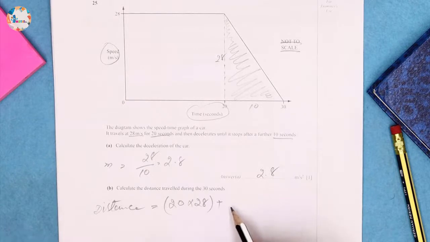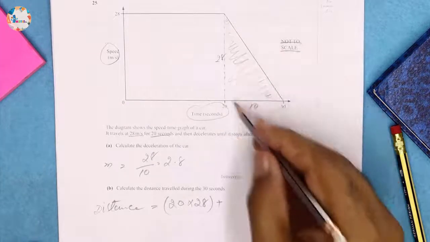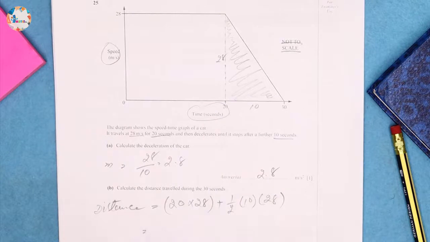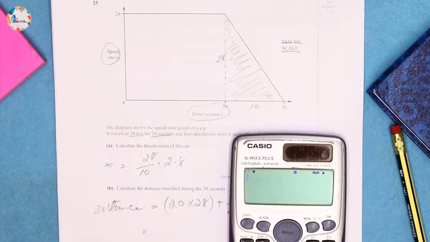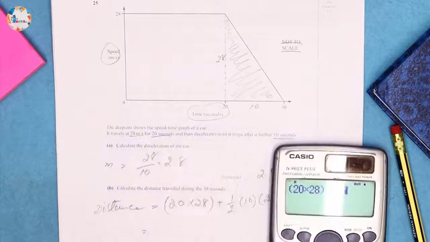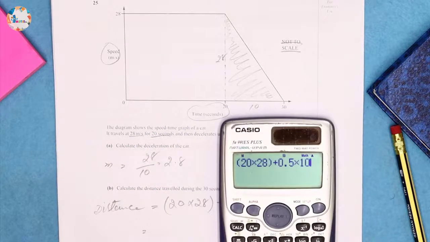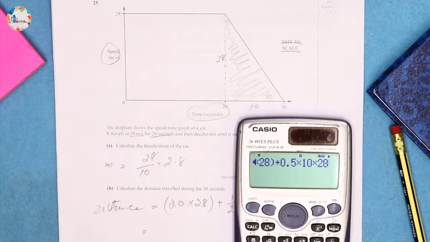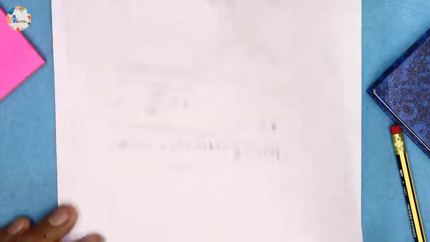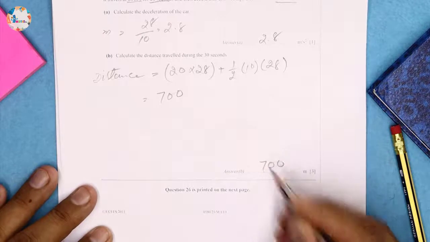So one side multiplied by the second side, and this is triangular area. So we can write 1 by 2 into base into height, which is 10 into height 28, and we have to calculate this. So this will be in bracket 20 into 28 plus 1 by 2, which is 0.5, into 10 into 28 basically. So this will be resulting to 700. This will be the distance covered, 700 over here.